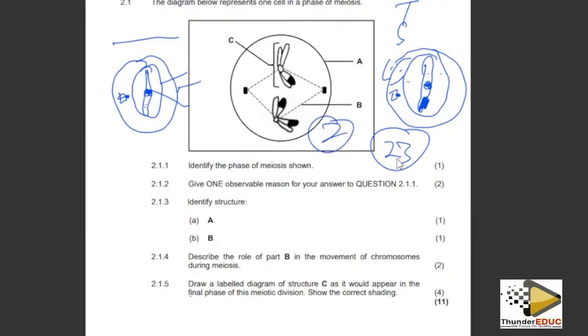Why? How many chromosomes will there be at the end of this cell in telophase 2? There will be 2, because this is meiosis 2. Meiosis 2 maintains the number of chromosomes. Another question. Sorry.